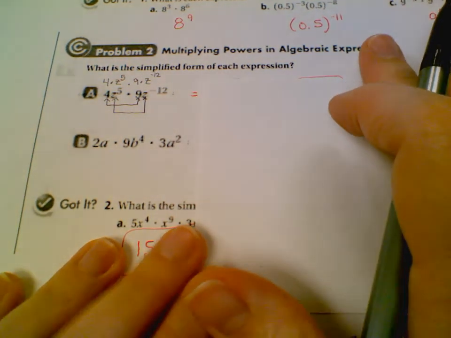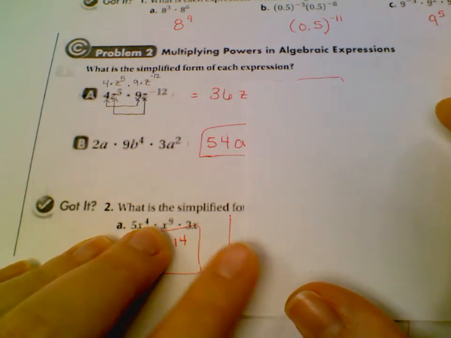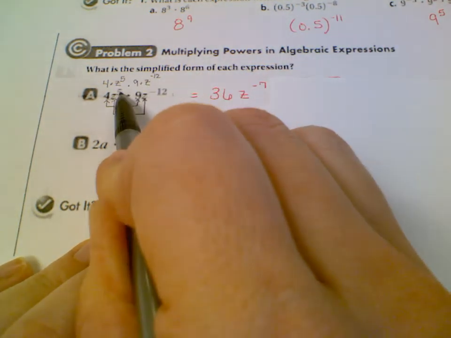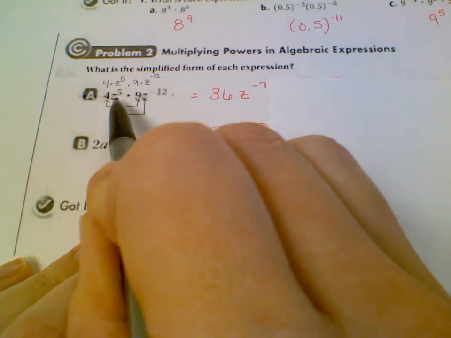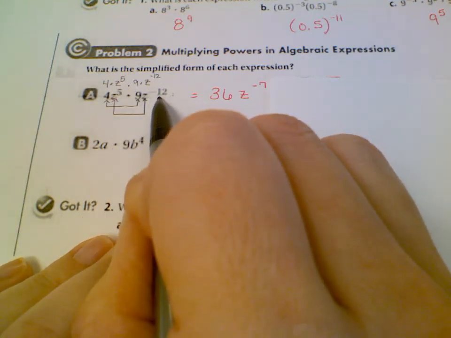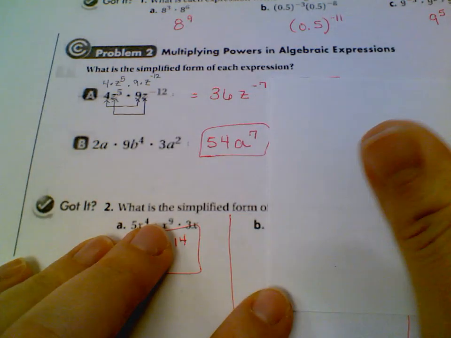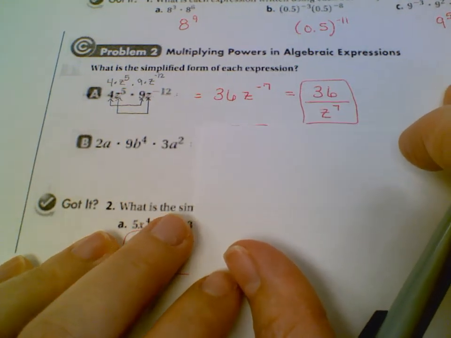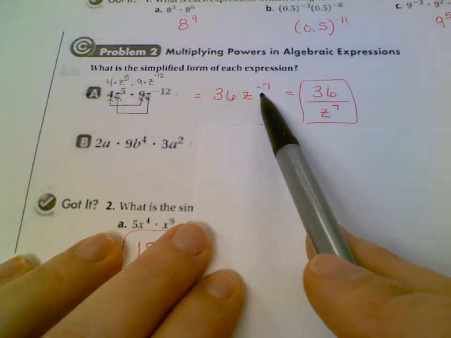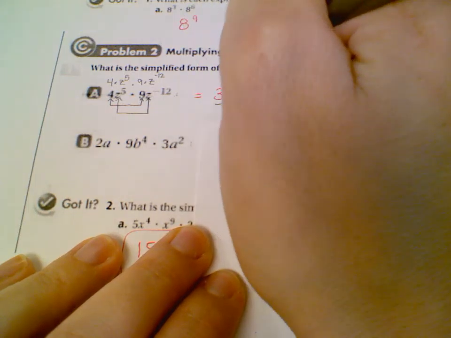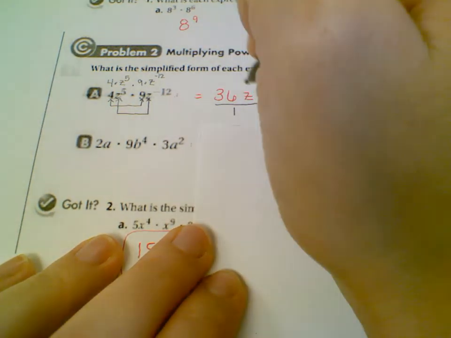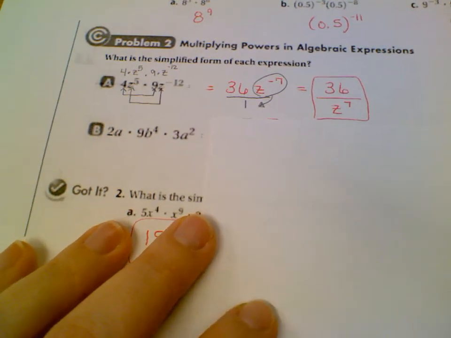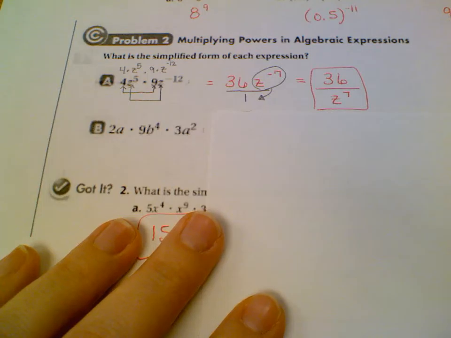So 4 times 9 means I'm going to be getting 36. And then I'm going to go ahead and combine my z's. Now when I'm multiplying my powers, I'm going to be adding those exponents. So this is going to give me z to the -7th. Now this connects to what we had from the last chapter. You cannot leave your answer with a negative exponent. So this is where we're going to change it into fraction form, and that exponent that was negative is going to go to the bottom. So now I have 36 over z to the 7th.